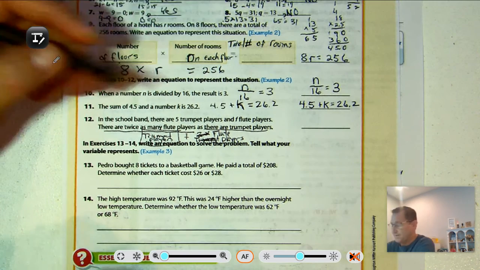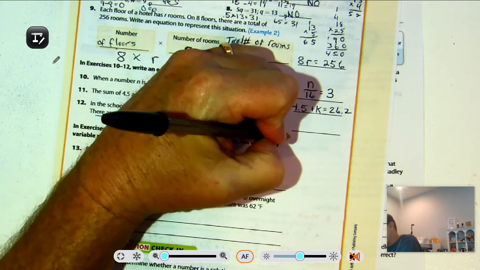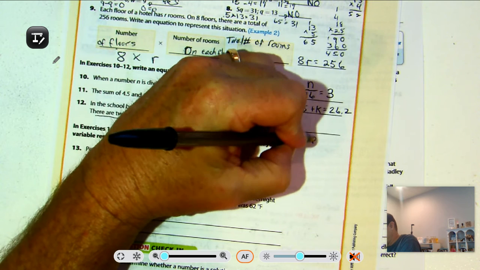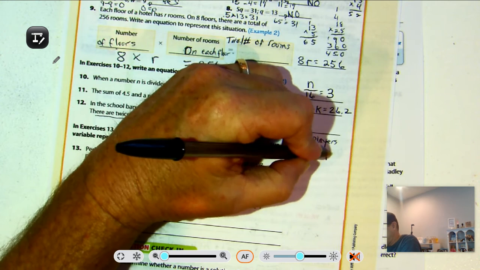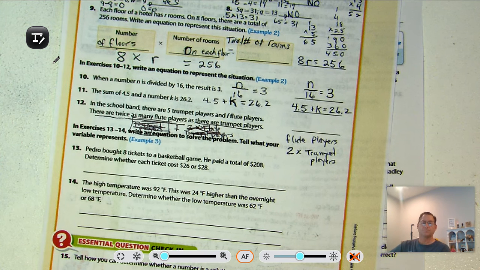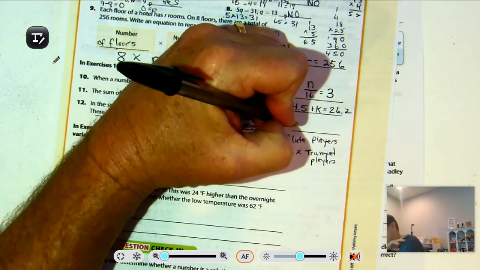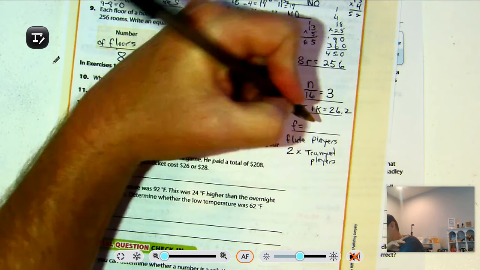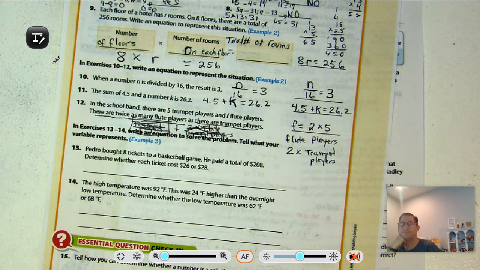Sorry, I'm making this more difficult than it needs to be. Okay, so flute players is 2 times trumpet players. So all we have to do to figure out F is to say F equals 2 times 5. Okay.